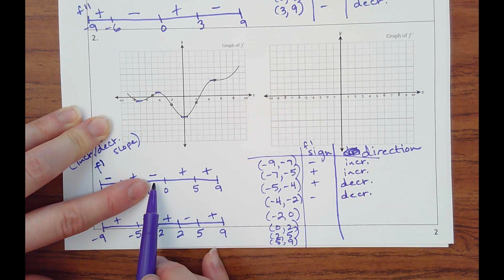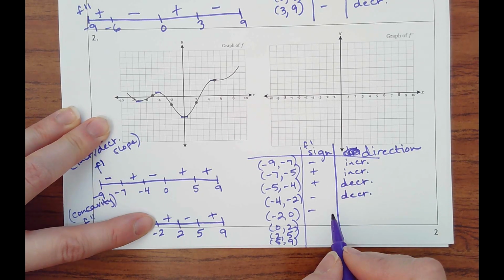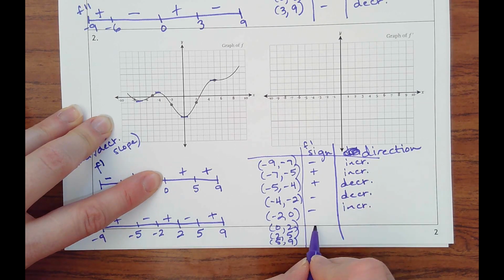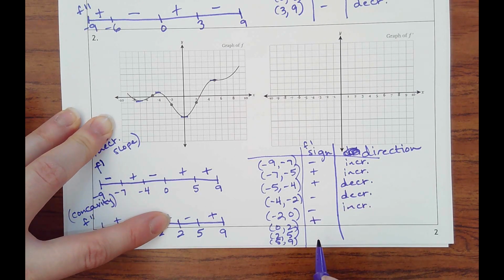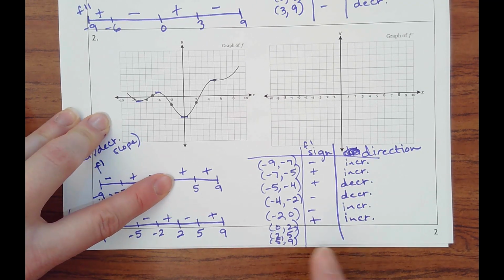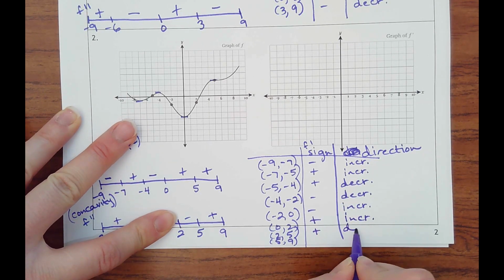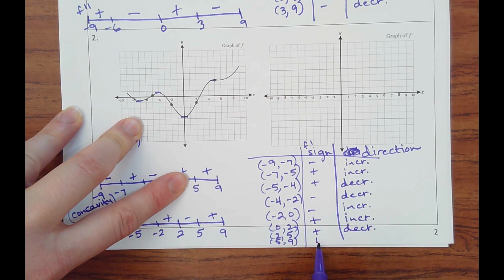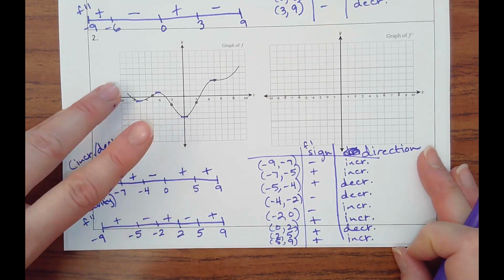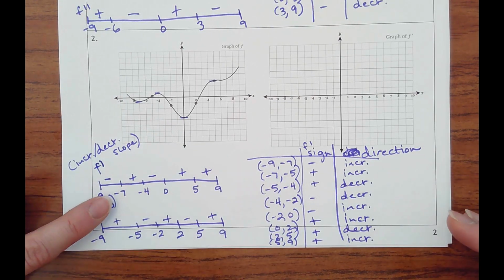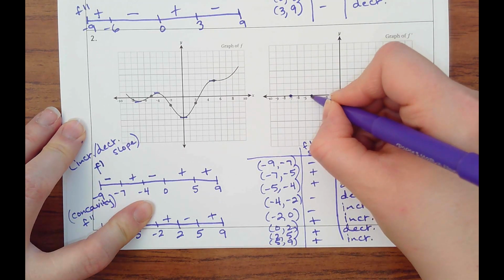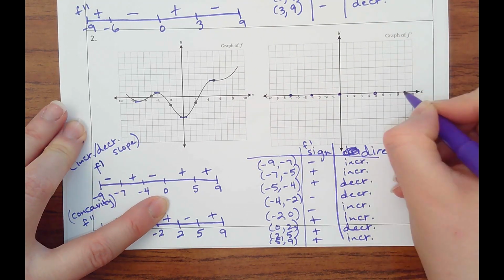-2 to 0, I'm going to be in the negatives still. I'm going to be increasing. 0 to 2, I'm going to be now in the positives. I'm going to be increasing. 2 to 5, positive still, but decreasing, and 5 to 9 in the positives and increasing. So you kind of see this pattern here of every almost 2 it switched. So let's split that up here. It would be easier to go ahead and plot these on our graph. So we're going to have a slope of 0 at -7, -4, 0, 5, and 9.